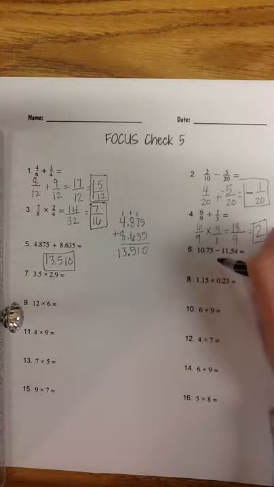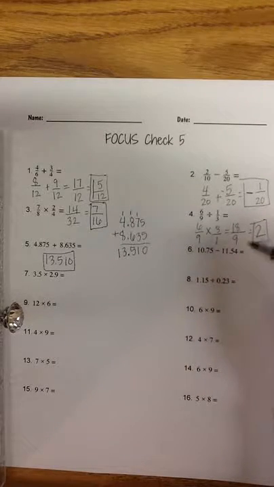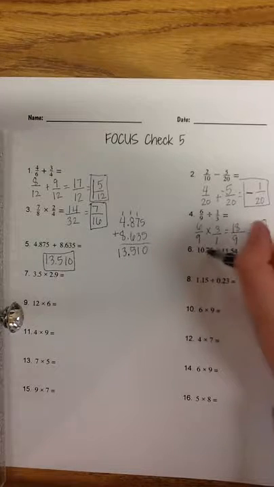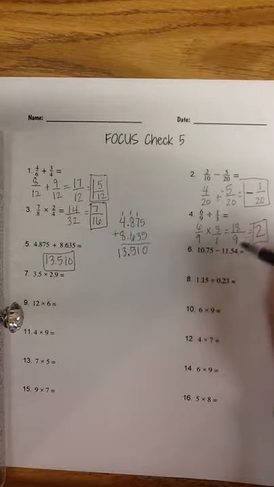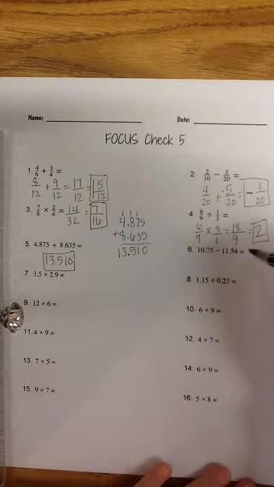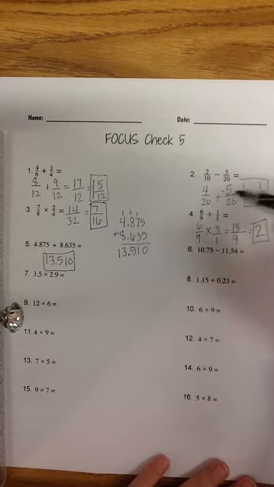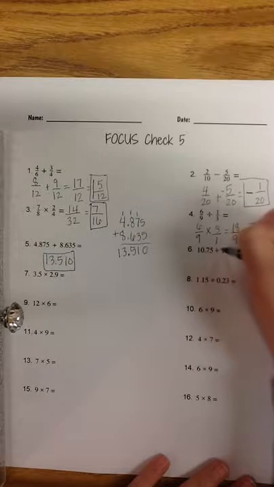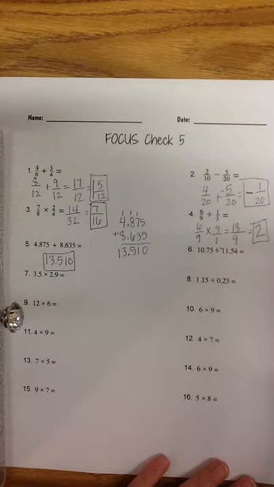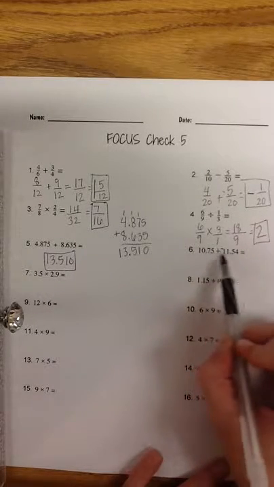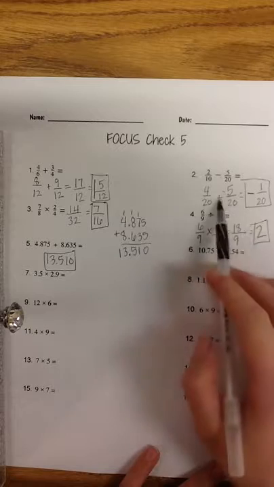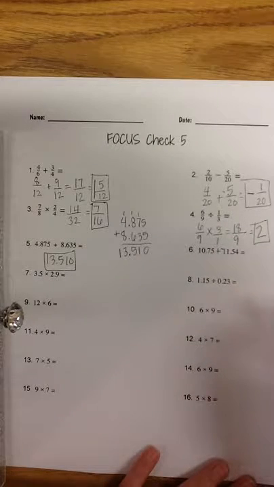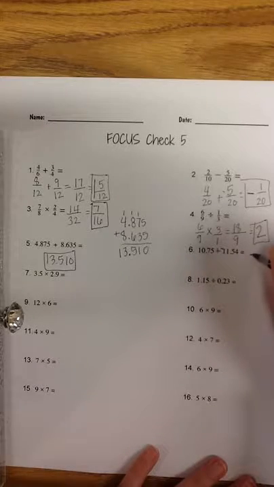Now, when we are subtracting decimals, again, you still have to line up the decimals, but look here, you have 10.75 minus 11.54. That is going to give us a negative number. So just like we did up here, keep change flip: keep the sign here, change to addition, change that number to a negative number, okay? So now you're adding with different signs. We are going to subtract, keep the sign of the bigger number. So we know our answer is going to be negative.